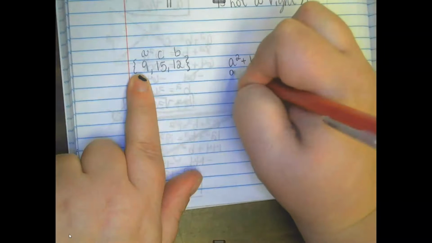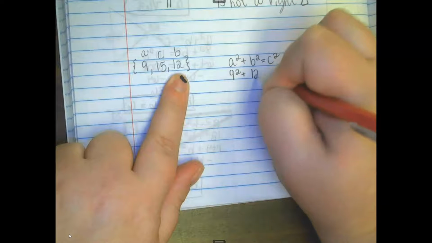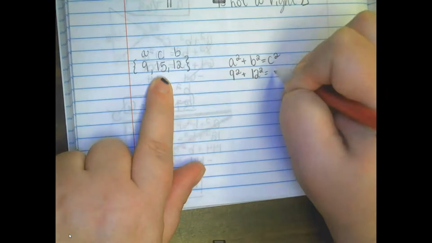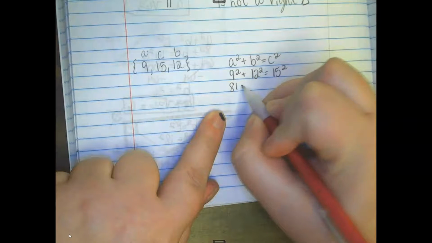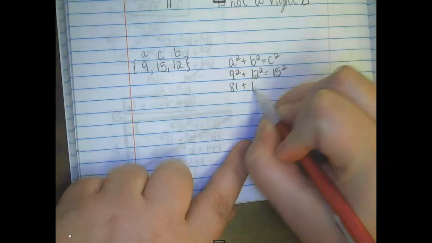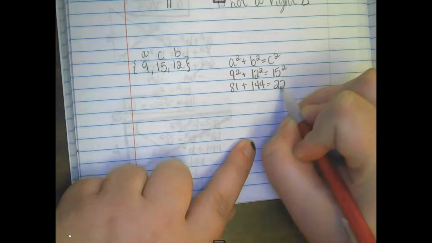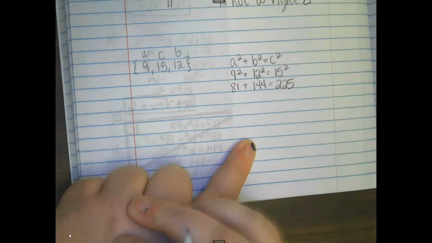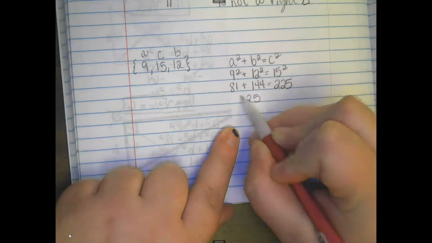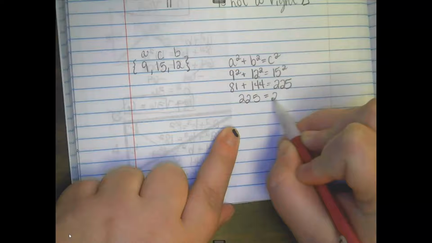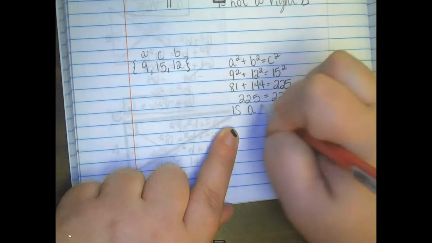Nine squared plus B, which is 12 squared, equals 15 squared. So 81 plus 12 squared, which is 144, equals 15 squared, which is 225. And it worked out. And because it worked out, it is a right triangle.